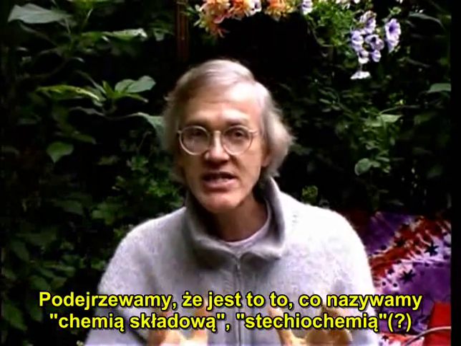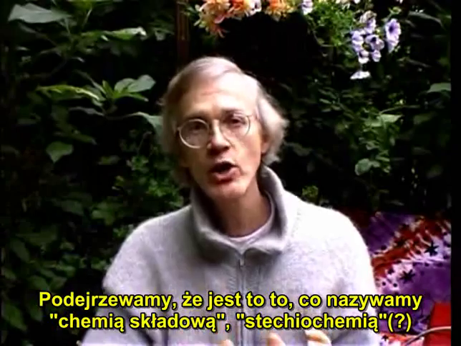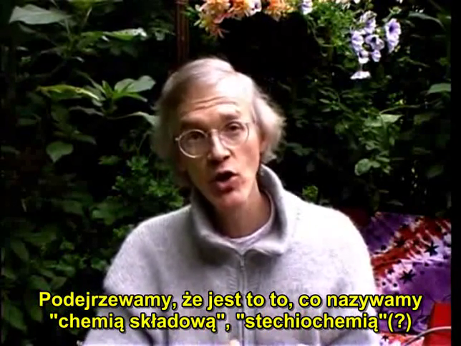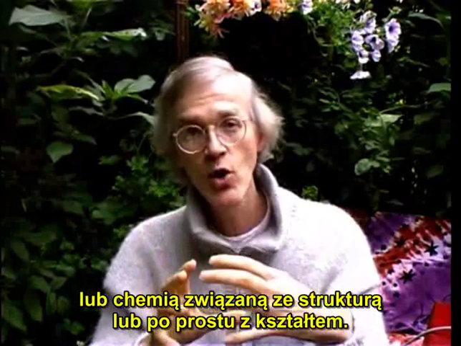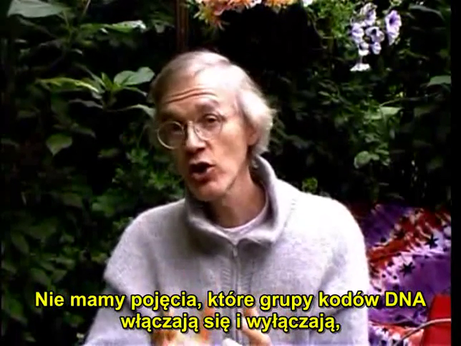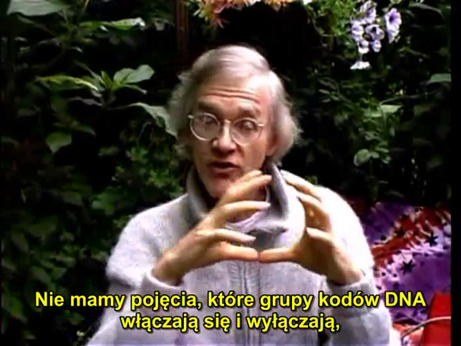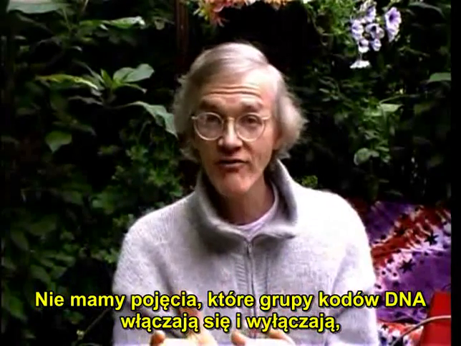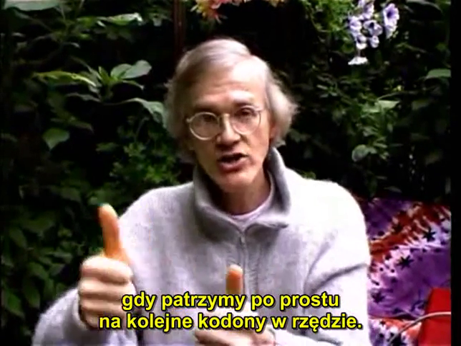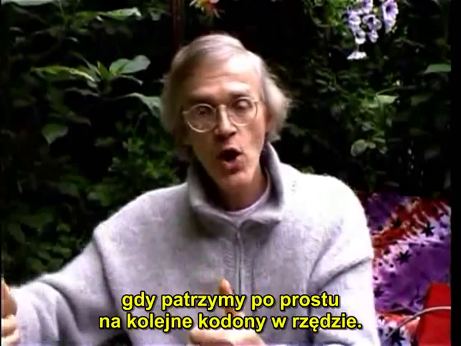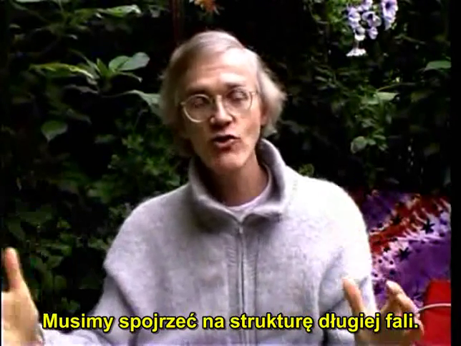And we suspect that's what's called stereochemical, or structure related, or simply shape related. So we're not going to get to the clue of which groups of codes in DNA get switched on and off by simply looking at which little codons are in a row. We're going to have to look at the long wave structure.